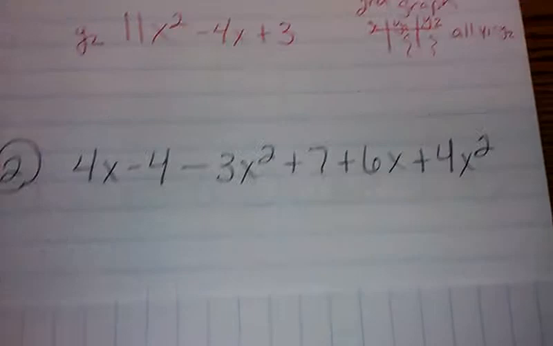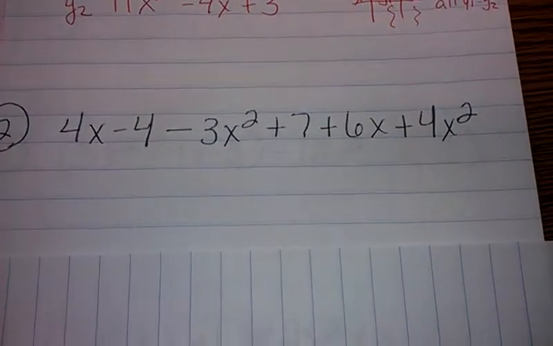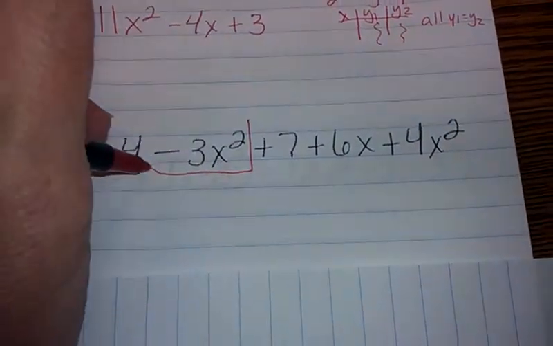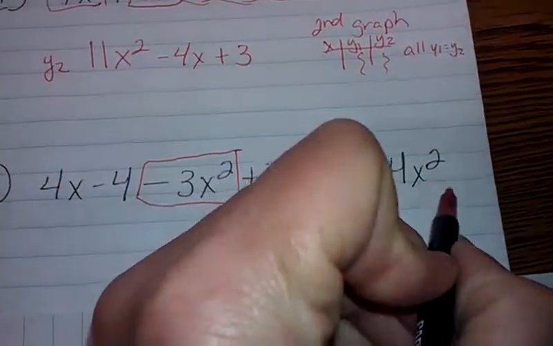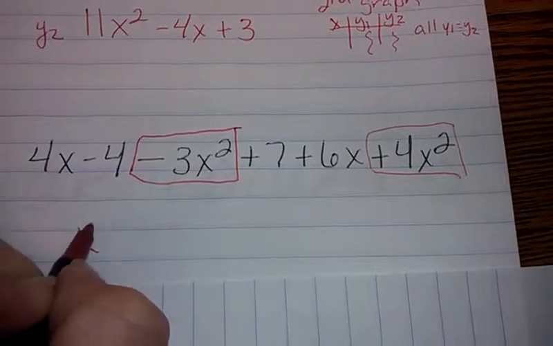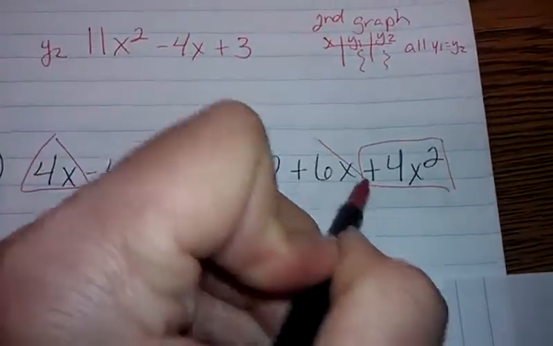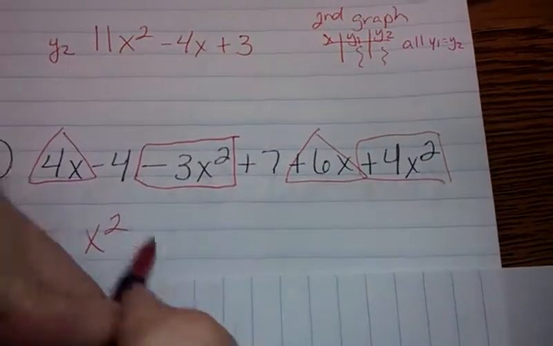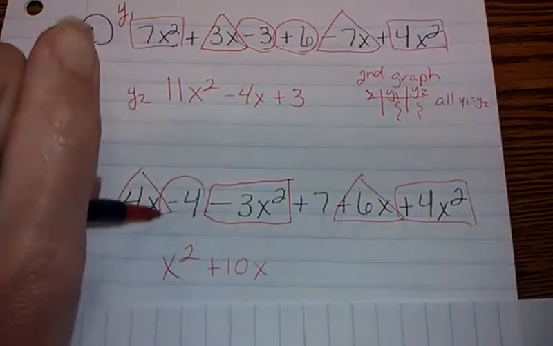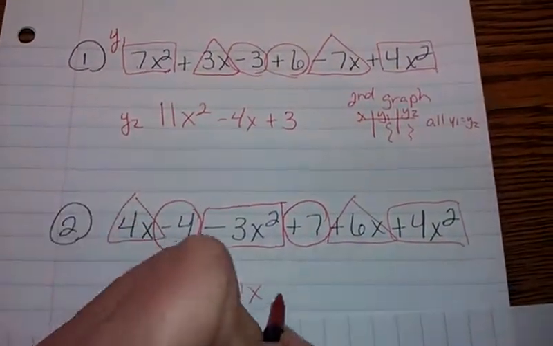Number 2, pause the video and see if you come up with the right answer. Okay, I have negative 3x squared and 4x squared. 4 minus 3 is 1. I have 1x squared. I have 4x plus 6x, which is 10x. And then I have negative 4 plus 7, which is 3.